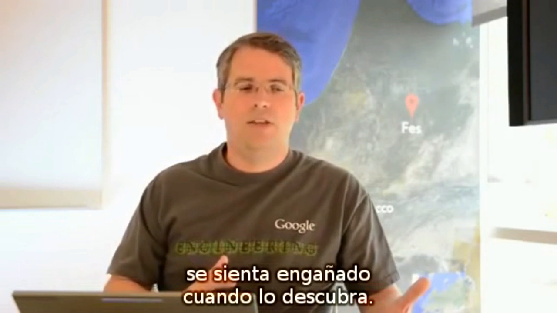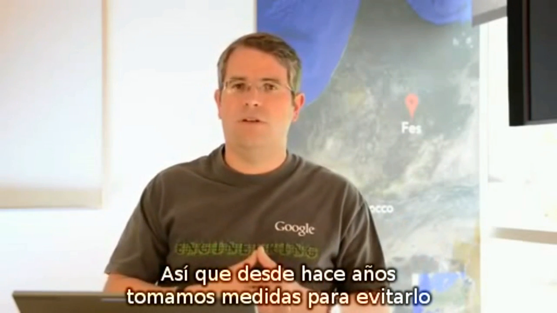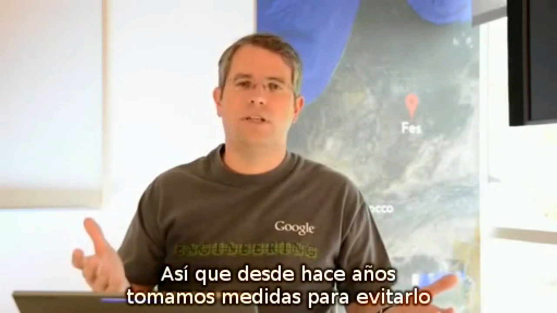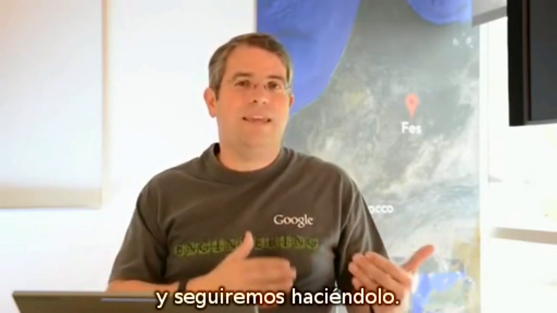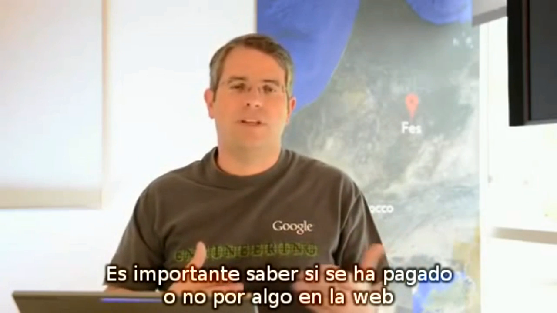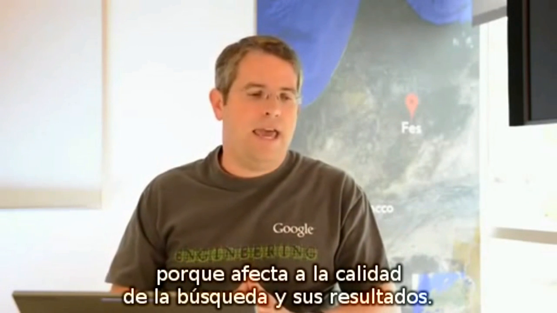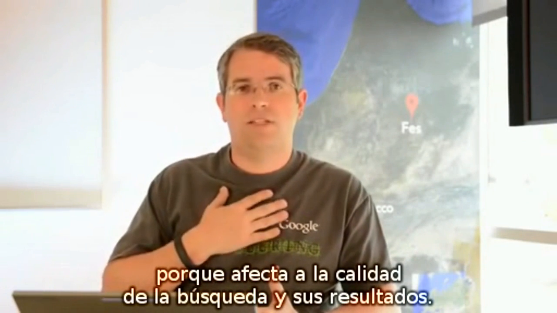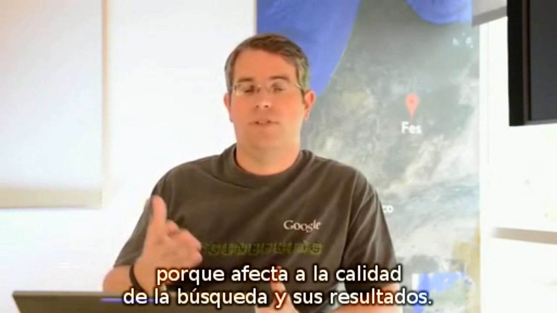So we've taken action on this sort of thing, for years and years, and we're going to keep taking strong action. We do think it's important to be able to figure out whether something is paid or not on the web. And it's not just the webspam team. It's not just search quality and the web search results.